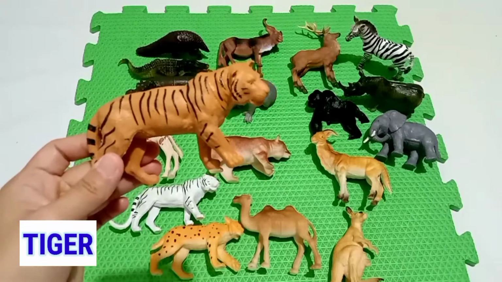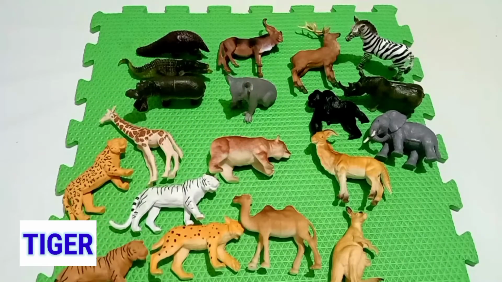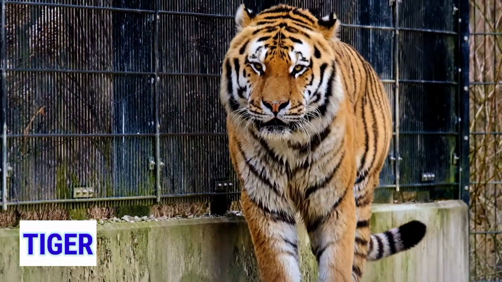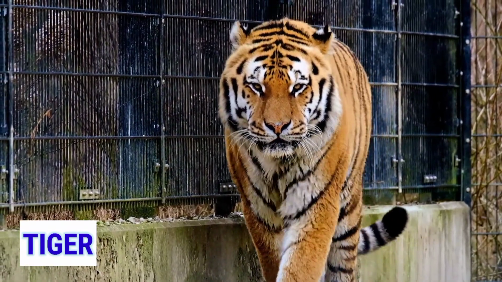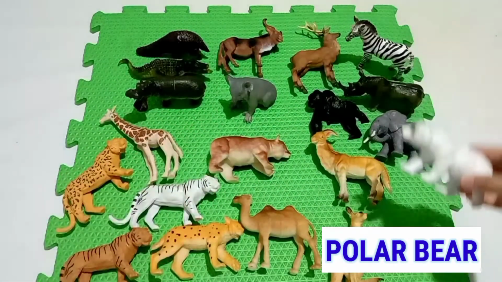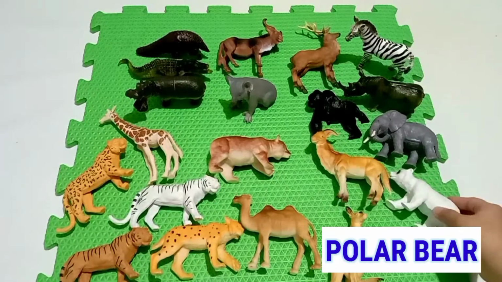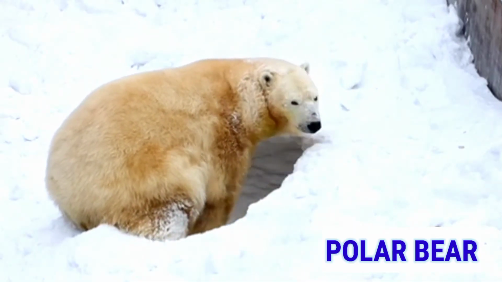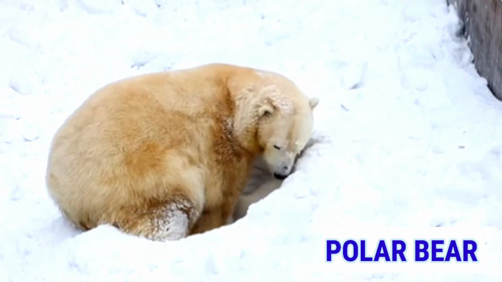This is a tiger. A tiger. The tiger is walking head-on. This is a polar bear. A polar bear. The bear is digging a hole through the snow.